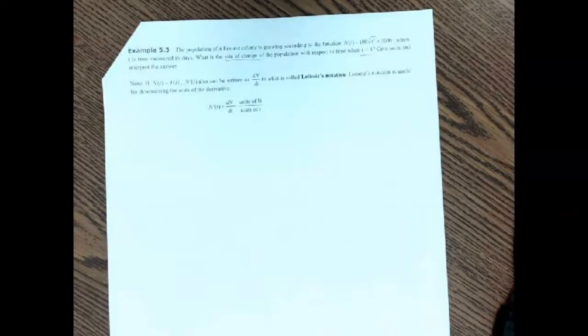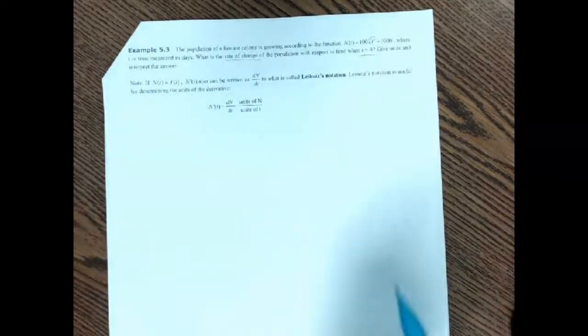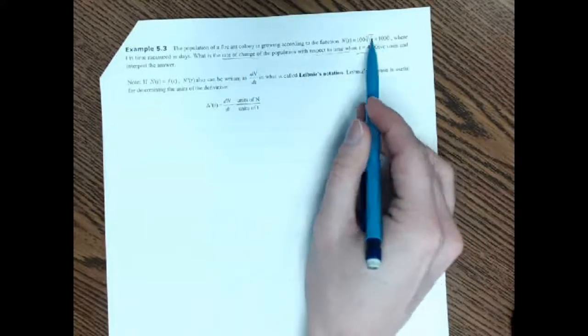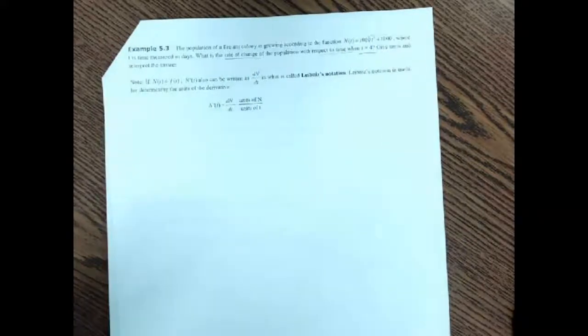Gives you the context of the word problem. That's okay. You don't really need it. Just kind of see the math through the word problem. Rate of change means slope. It tells me take the derivative with respect to t, because t is my variable, and then plug in time equals 4. Give units and interpret the answer.